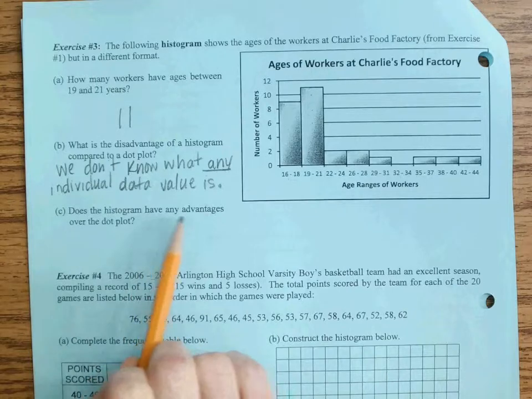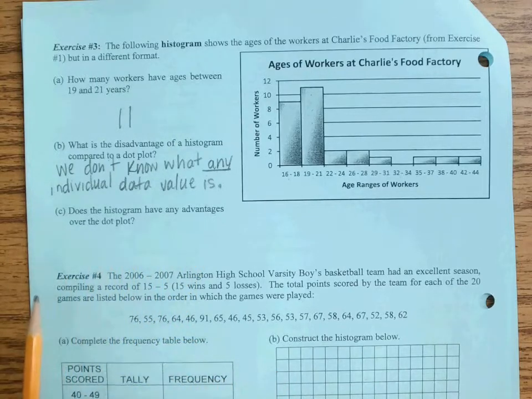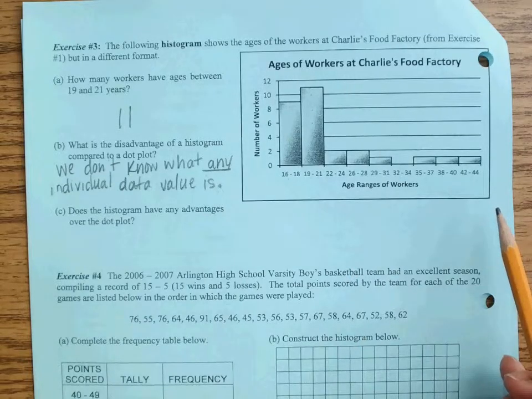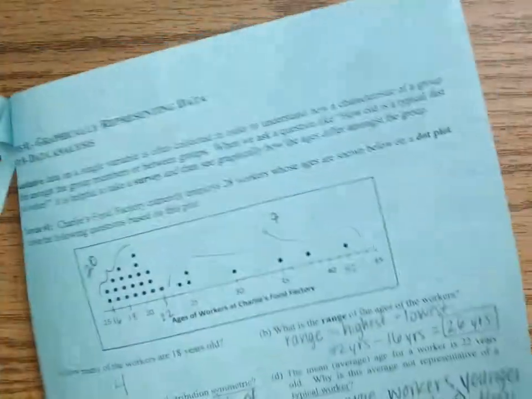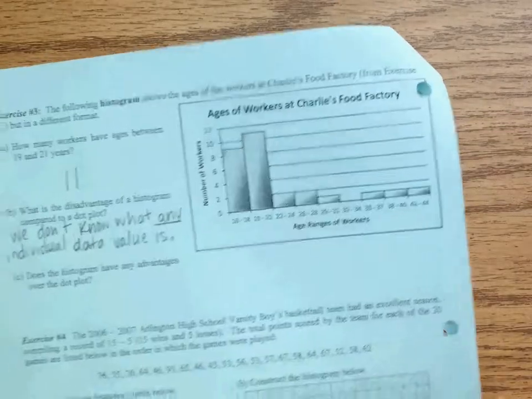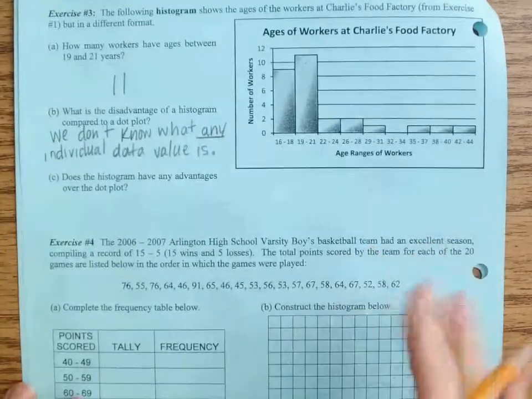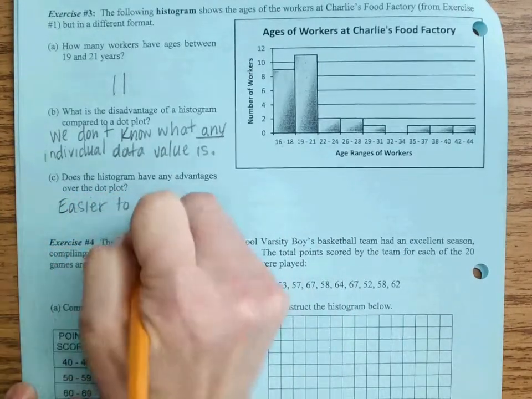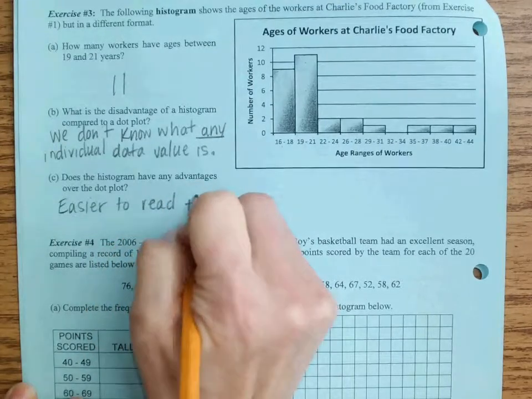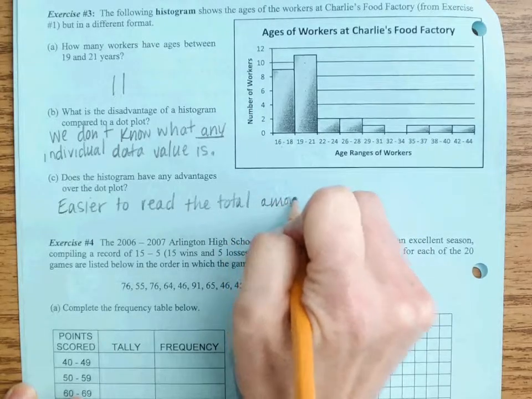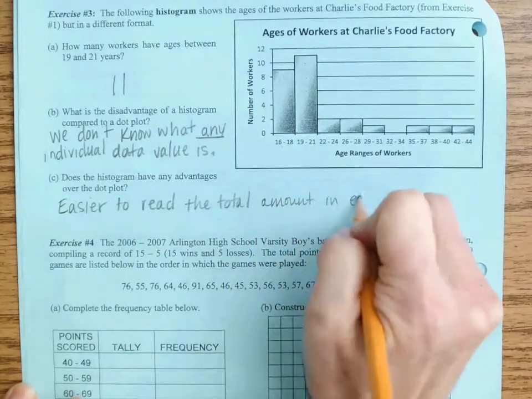Does the histogram have any advantages over the dot plot? It definitely does. I would say that this is much easier to read than this dot plot. Remember how I had to sit there and count? This is easy to read where I have like 9, 11, 2, and etc. And let's go ahead and write that down, that this one is easier to read. The total amount in each category.